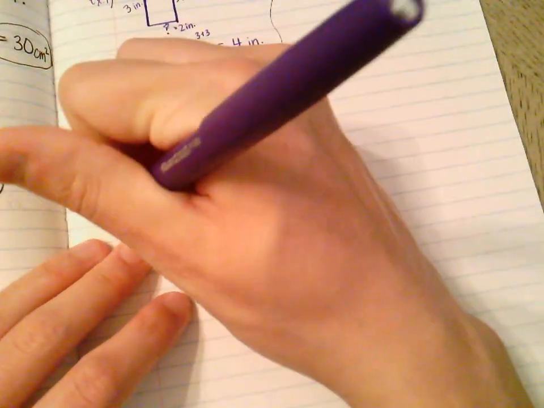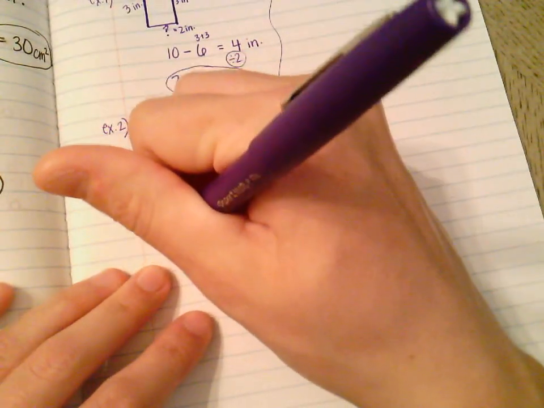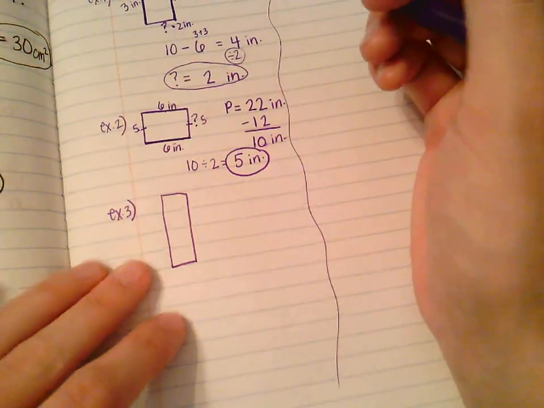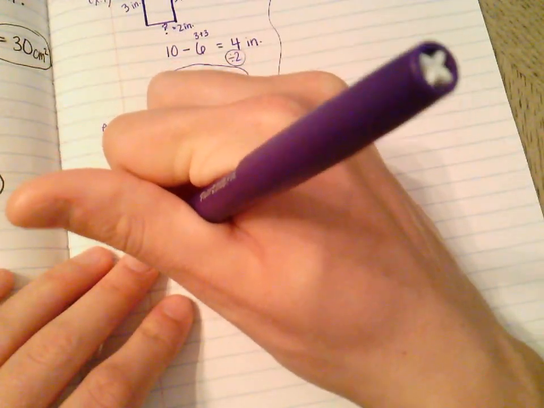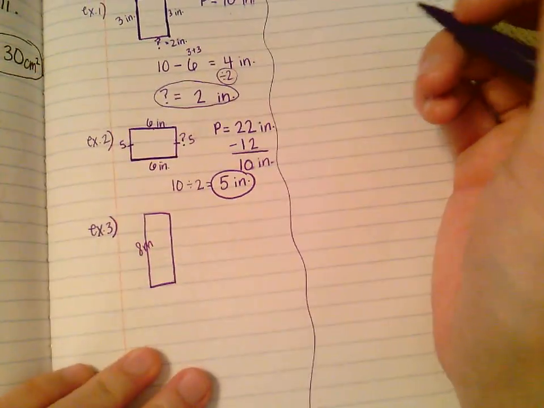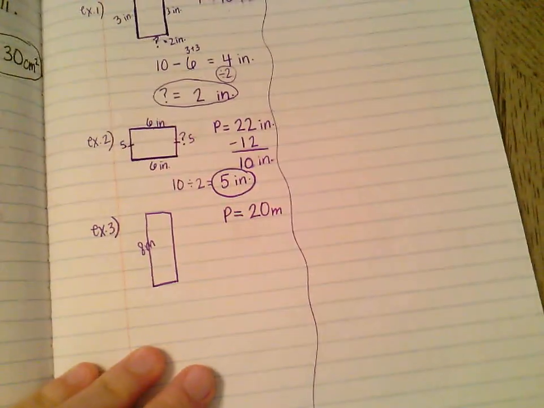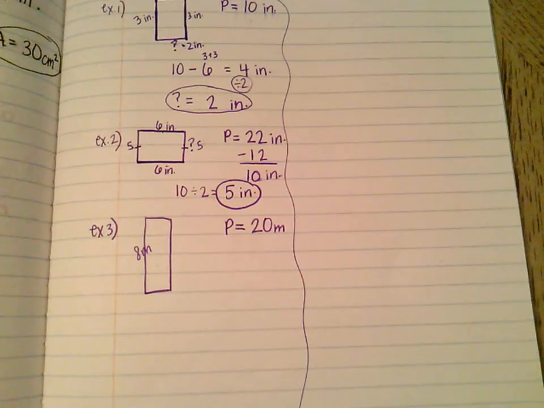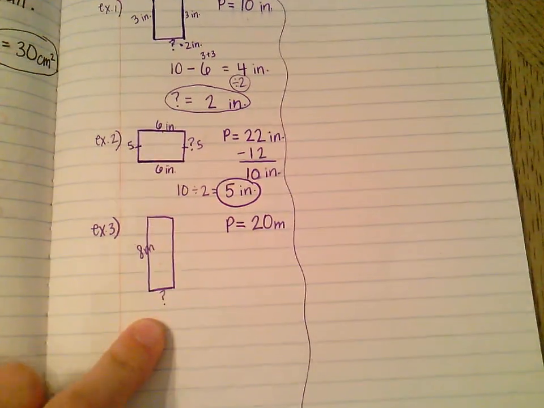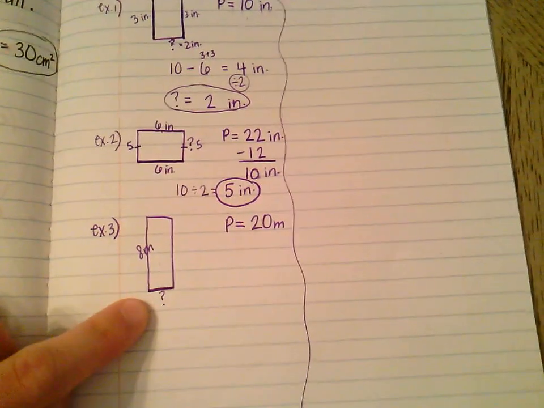Okay, let's do one more example with perimeter. Example 3. I'm going to have a skinny one. If you're running out of room, just try to squeeze it on in there. And I'm going to say this side is 8 meters, and my total perimeter is 20 meters. Okay, so my perimeter is 20 meters, and this side is 8, and then this side is my question mark. I'm trying to find out what the length of this one side is right there.